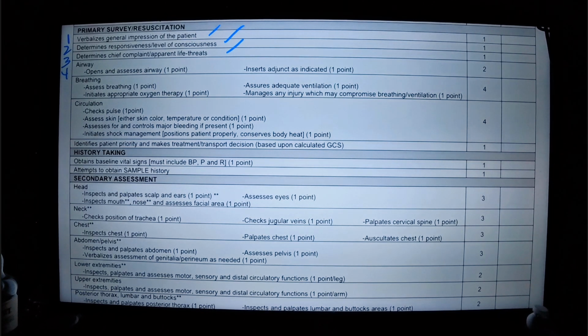And if it is compromised, then what do we do? This form says insert, in this case OPAs and NPAs, but that's for unresponsive patients. Let's say it's not clear. What do we do? Suction, right? That's our first skill.